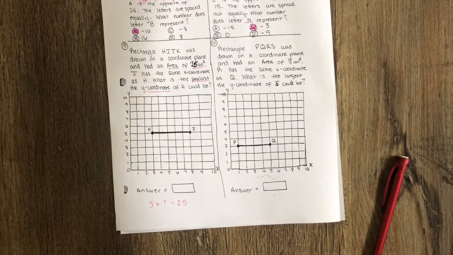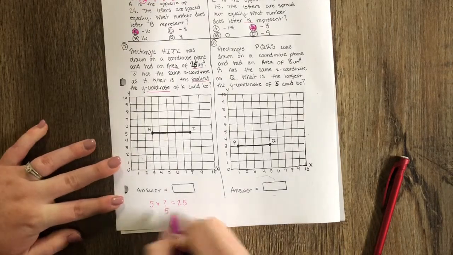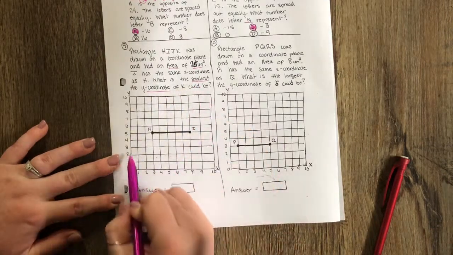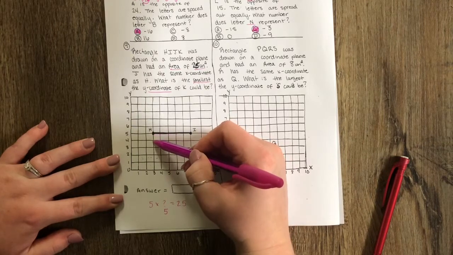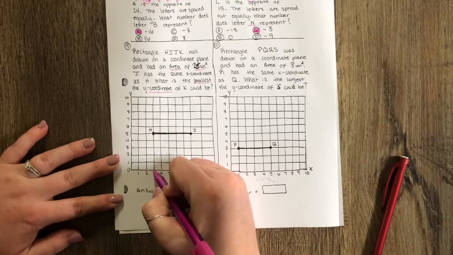In other words, 25 divided by 5 is equal to what? If you said 5, that would be correct. So we need to go down 5, because smallest means we want a small number. If we go down 5 from H, that would be 1, 2, 3, 4, 5, and that would land us here.